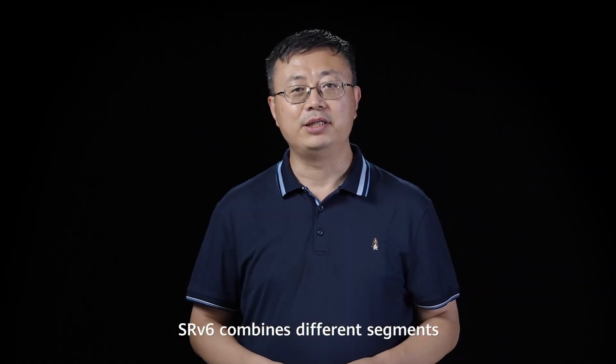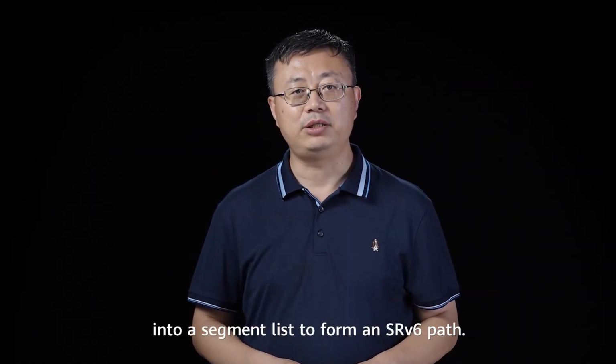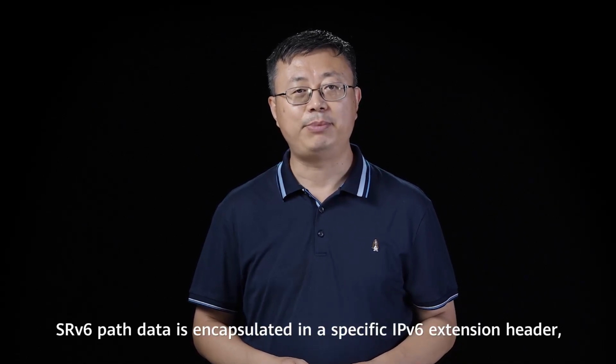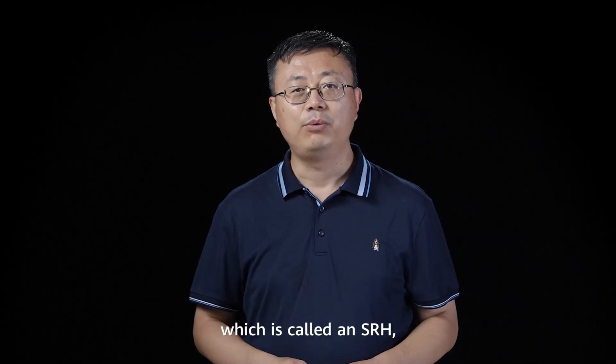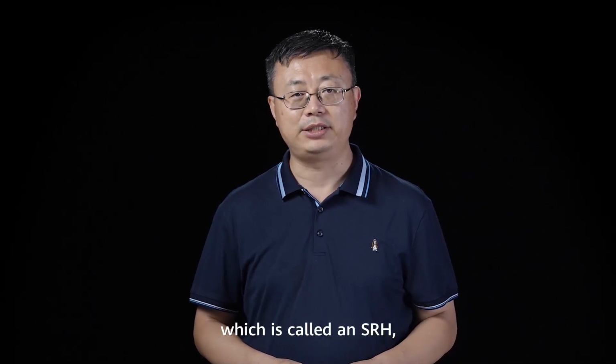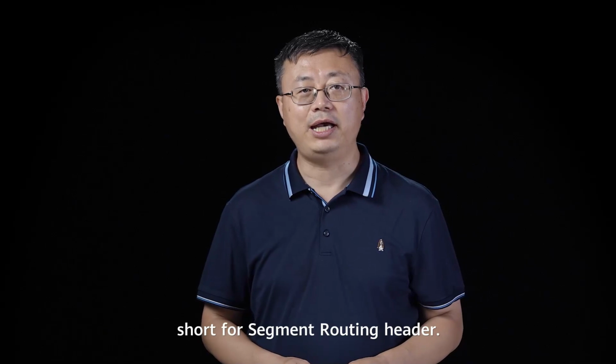SRv6 combines different segments into a segment list to form an SRv6 path. Typically, SRv6 path data is encapsulated in a specific SRv6 extension header, which is called an SRH, short for segment routing header.